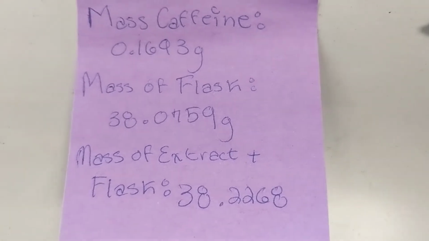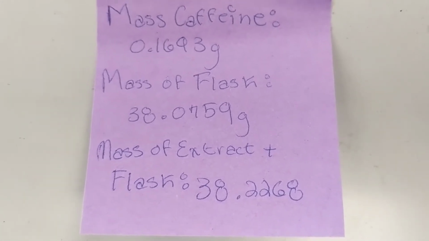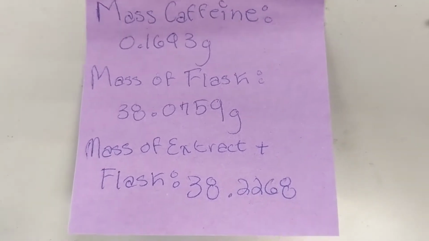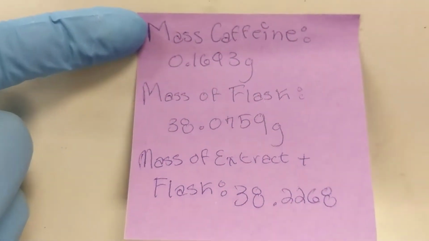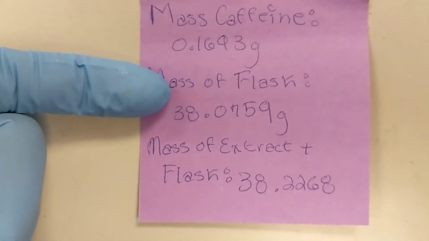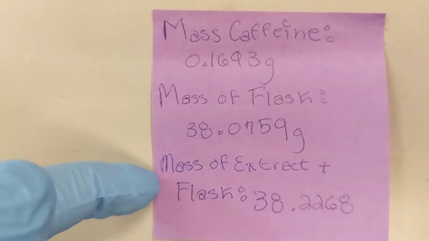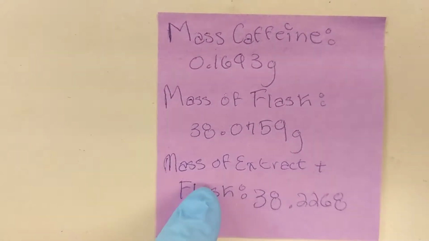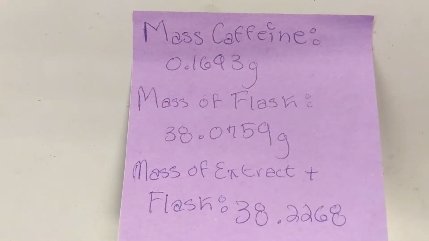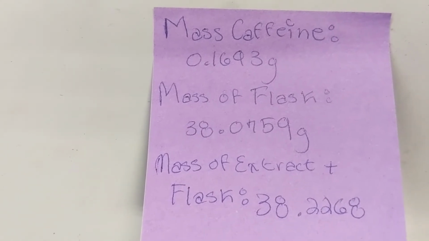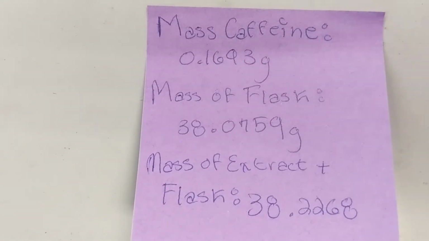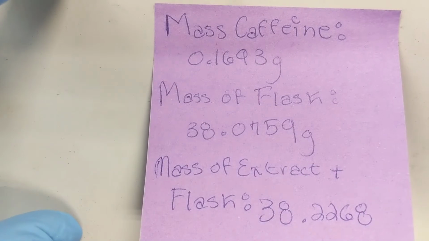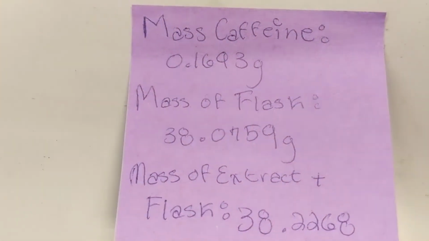Here's your final data for experiment 3A. This was our initial mass of caffeine we added to the water, the mass of the flask, and then the mass of the extract plus the flask. So this is about an 89% yield of what we put in and what we got out, which isn't too bad. All right, on to experiment 3B.